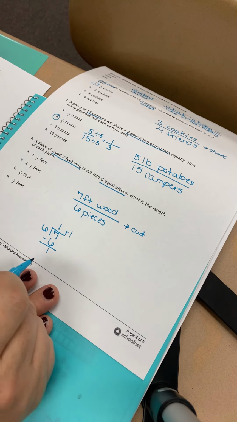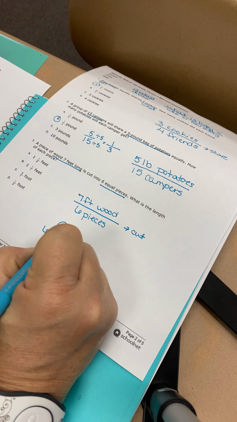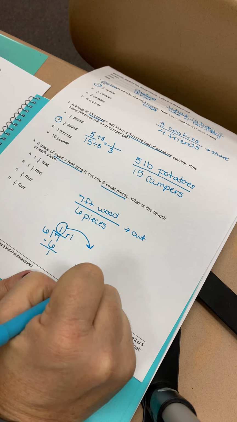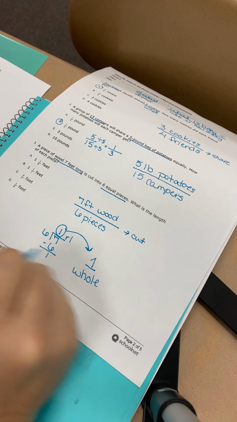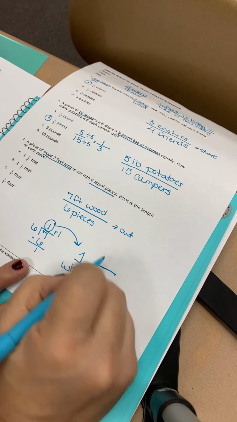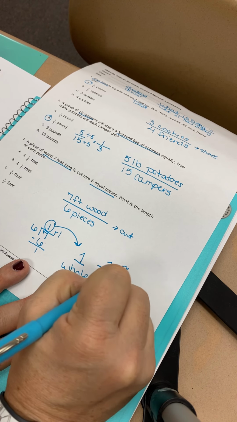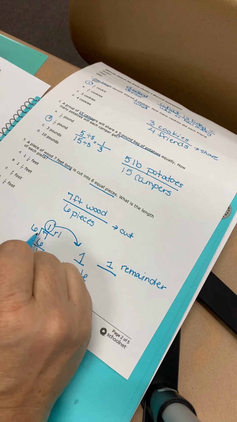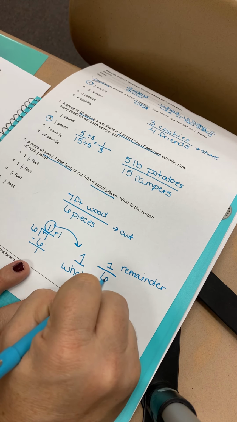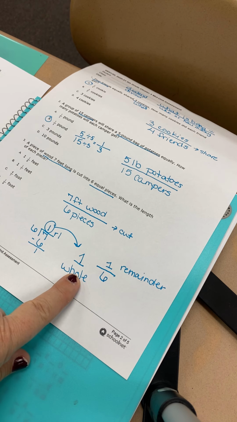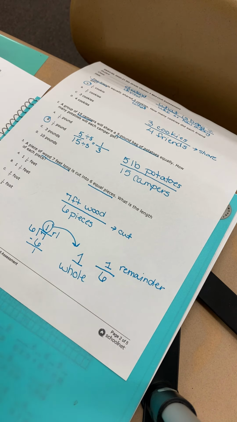Well, if we want to write that as a fraction, this is our whole number. So we have 1 whole, and our remainder becomes our new numerator. This is where our remainder goes. And what we're dividing by doesn't change, so our denominator stays the same. So we have 1 whole and 1/6.